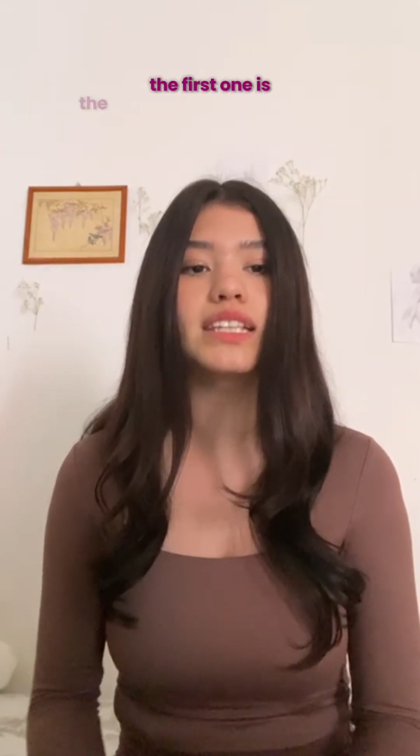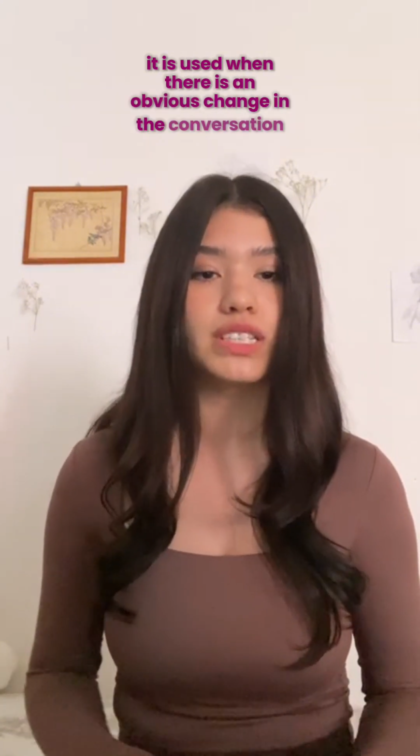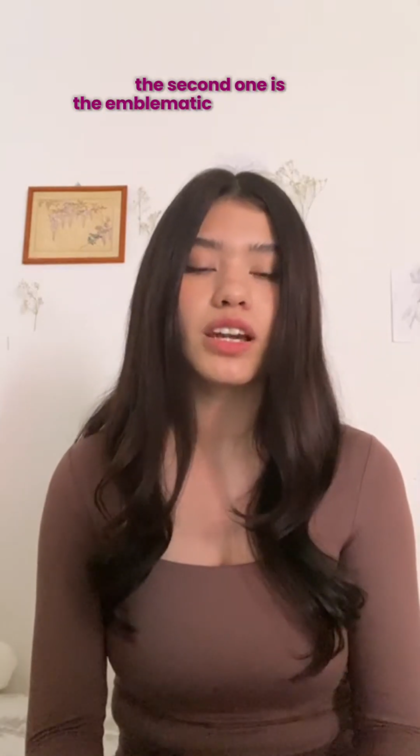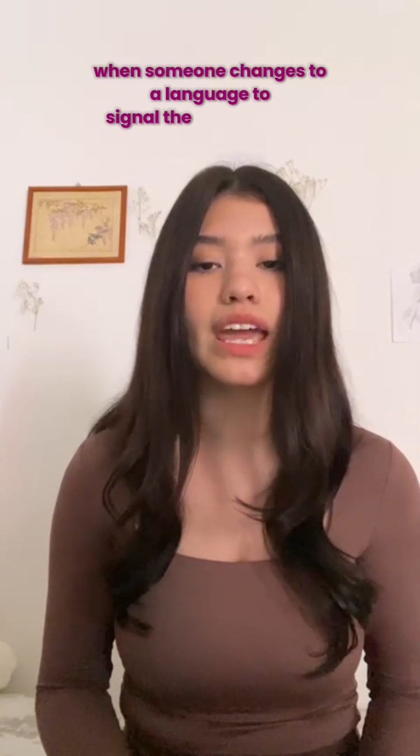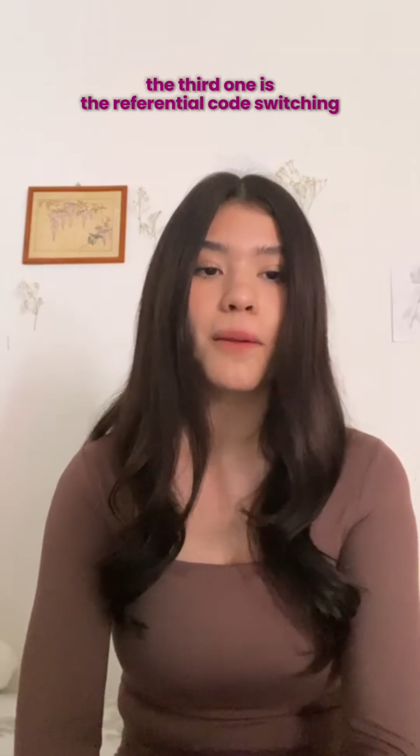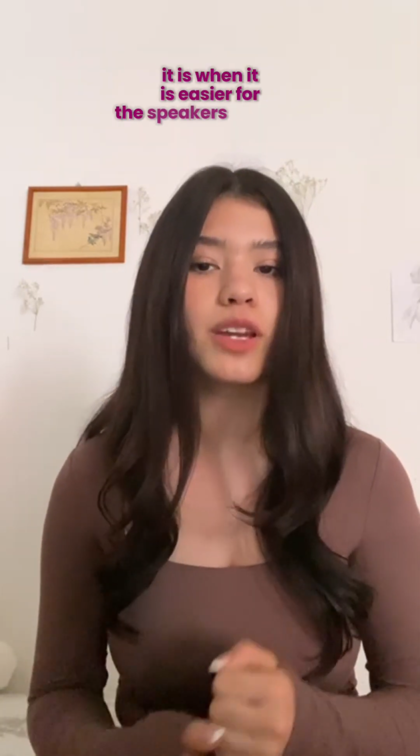The first one is the situational code switching. It is used when there is an obvious change in the conversation, like, for example, the arrival of another person. The second one is the emblematic code switching, when someone changes to a language to signal the ethnic origins that they share with the other speakers. The third one is the referential code switching. It is when it is easier for the speakers to speak about a topic in certain language.